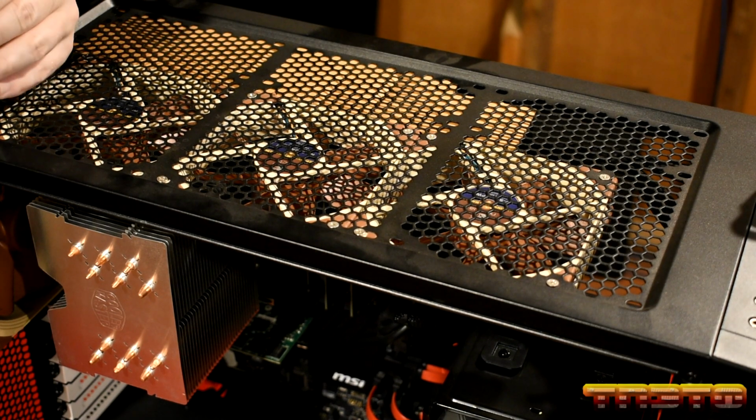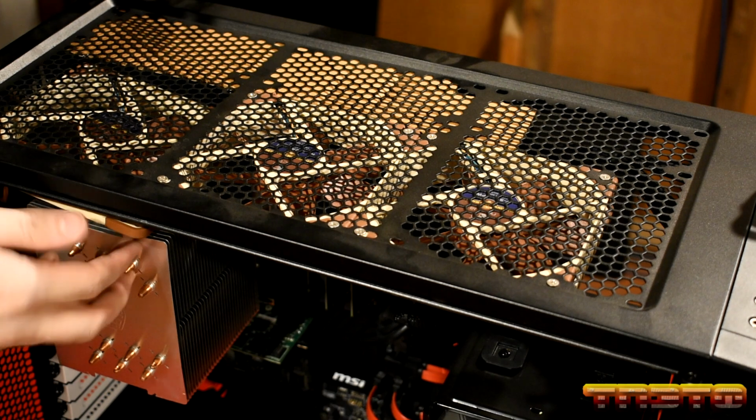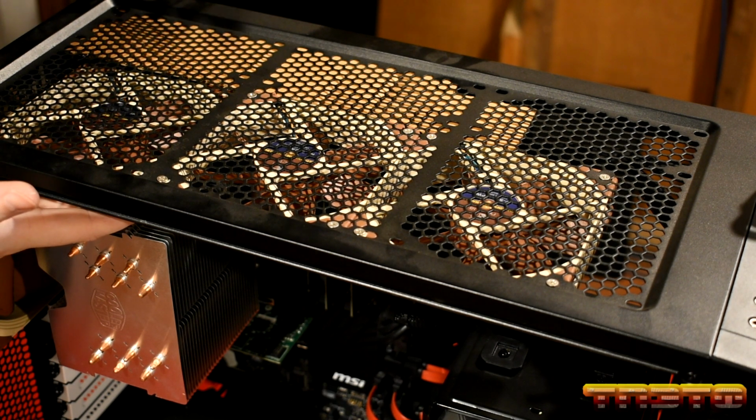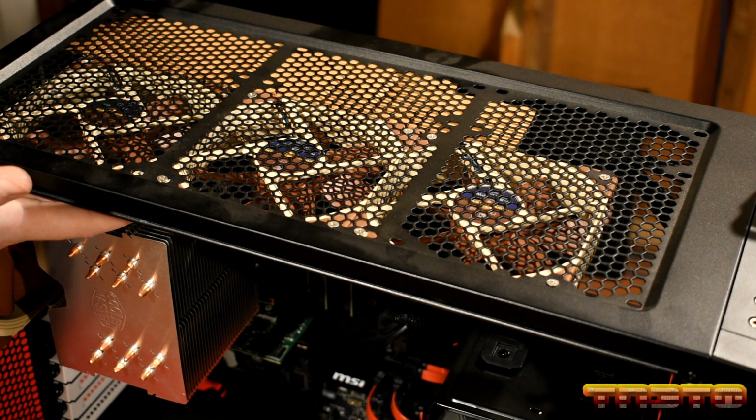And as you guys can also see, I had like a makeshift shroud in there because the fans did not cover the entire top of the case. And I didn't want a big gap.